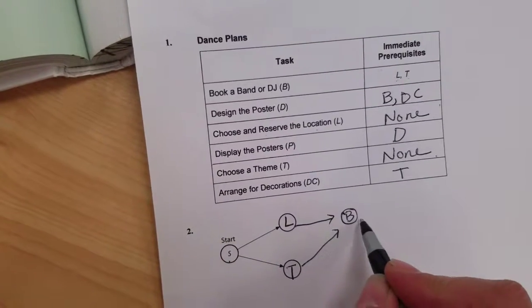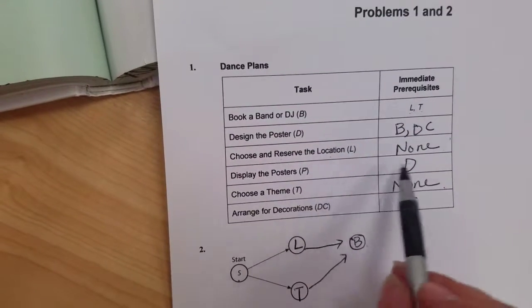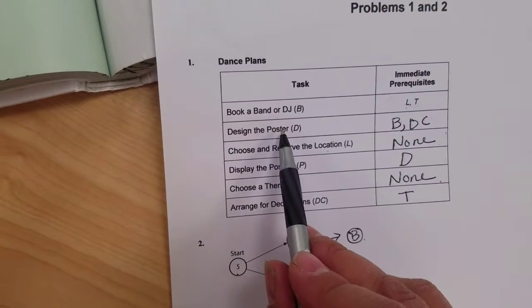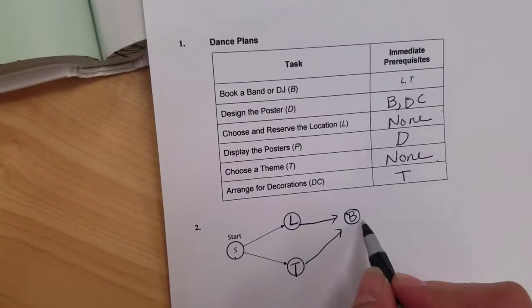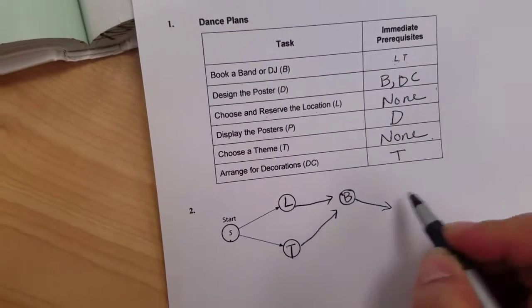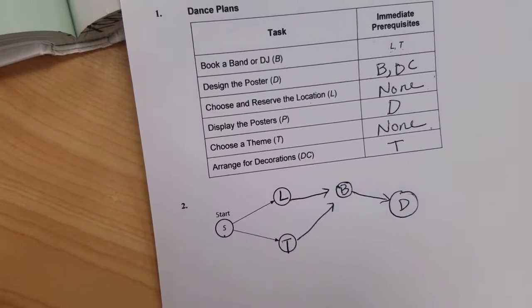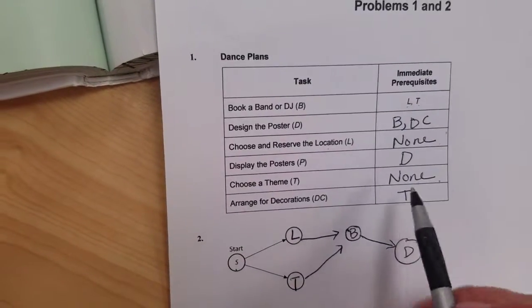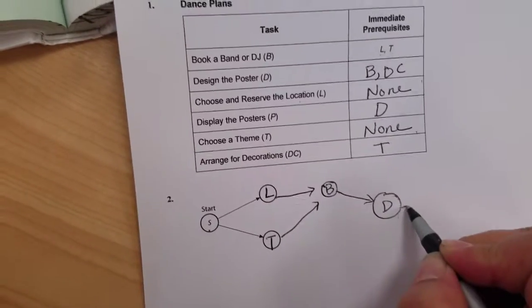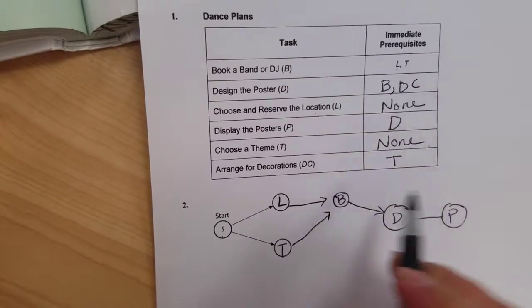We also know that we can design the poster after booking the band, so you can put a D there. You can also see that we can go ahead and display the poster afterwards.